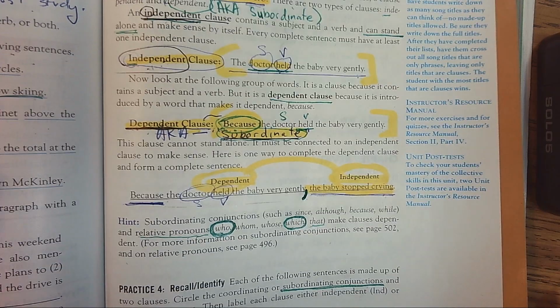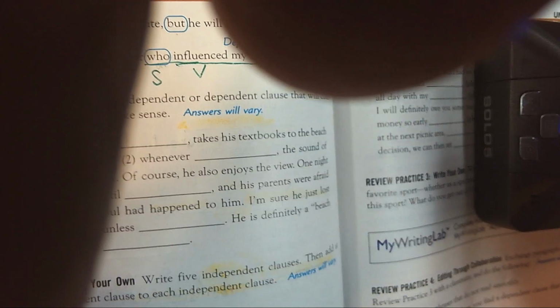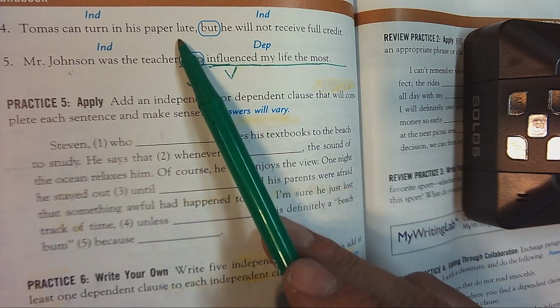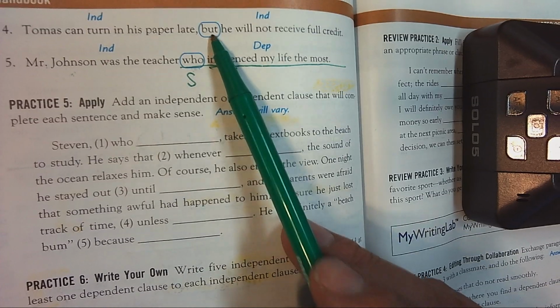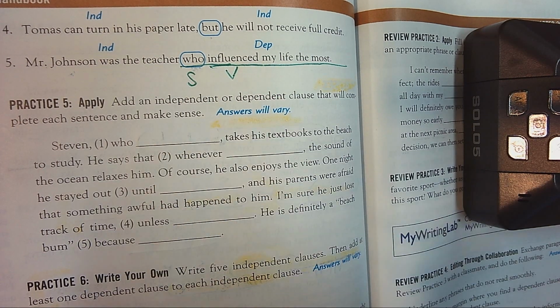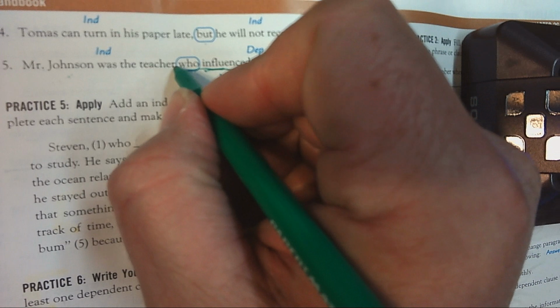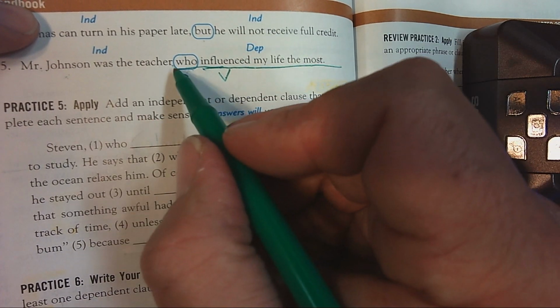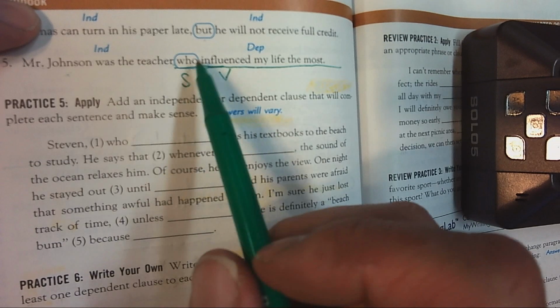So let's take a look at just these two on the next page. All right, so this one is just joining two independent clauses with a coordinating conjunction. But this is a who clause. Usually the who clause gets offset with a comma right there. In fact, I would say we do that on this one too.